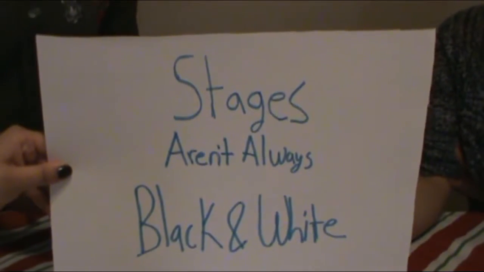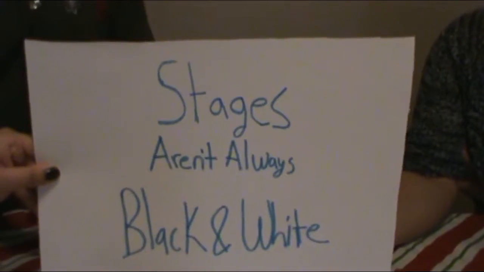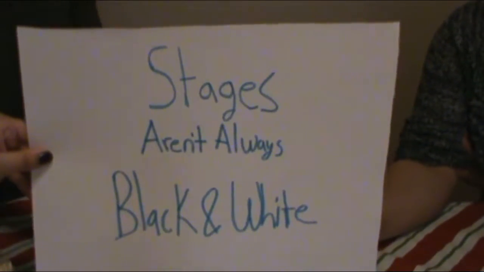This is an example of the stages aren't always black and white. These two people have only been friends for a short time and have just decided to make something theirs.